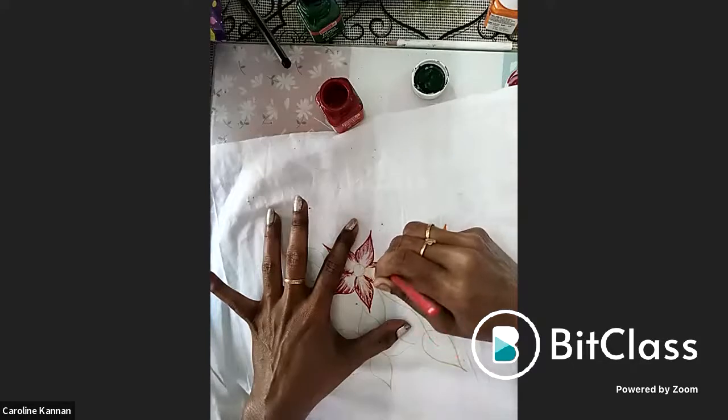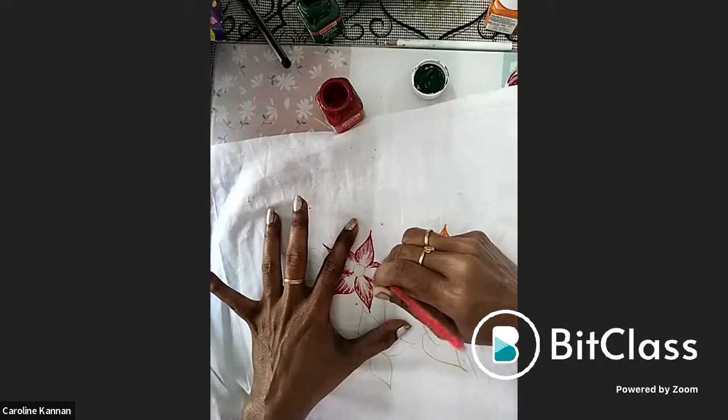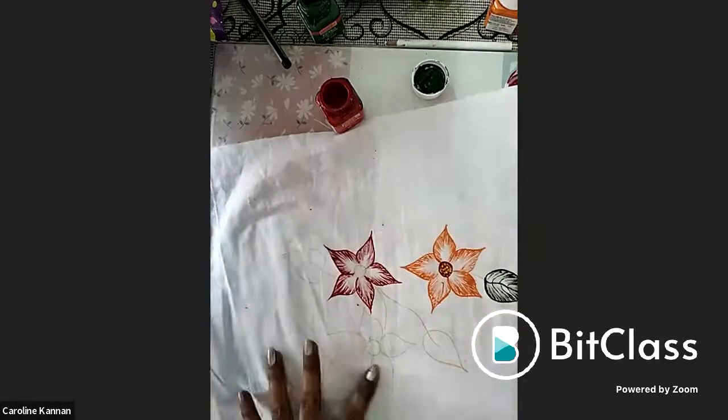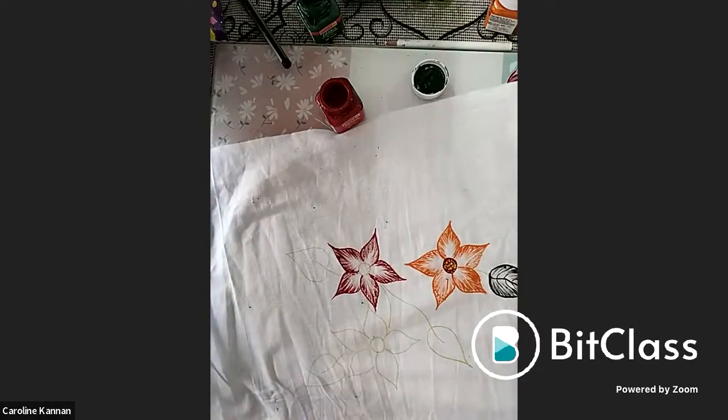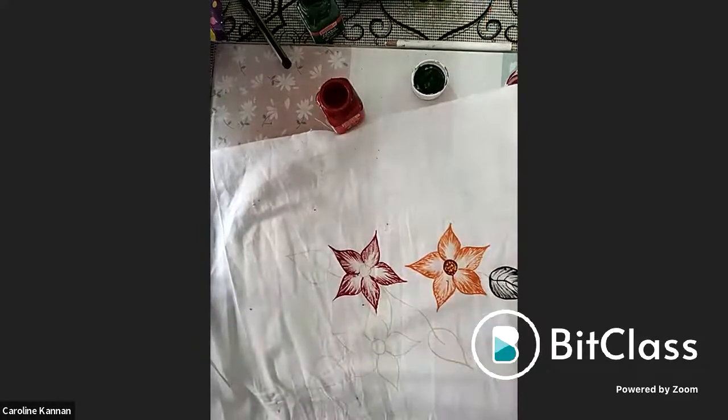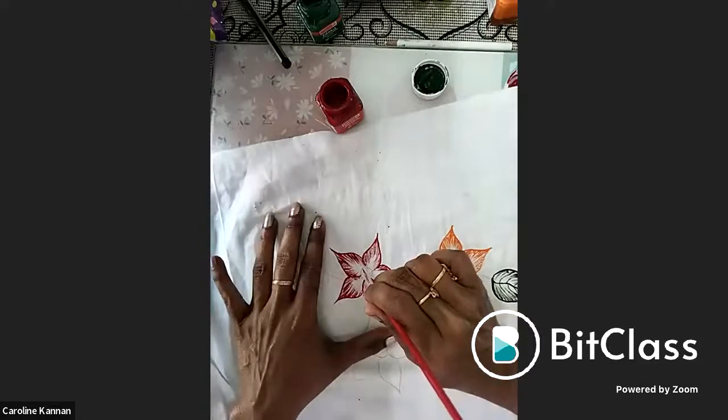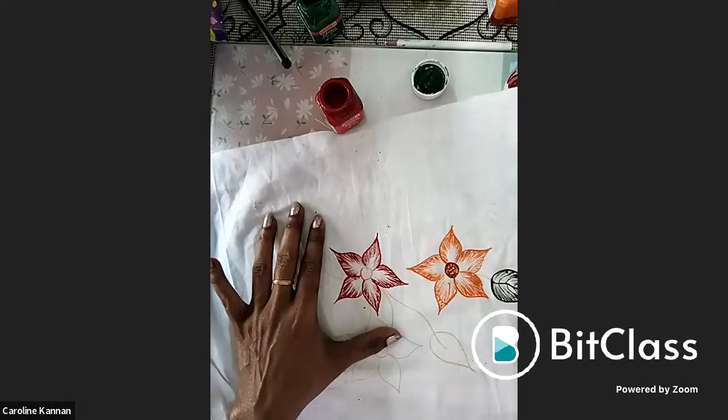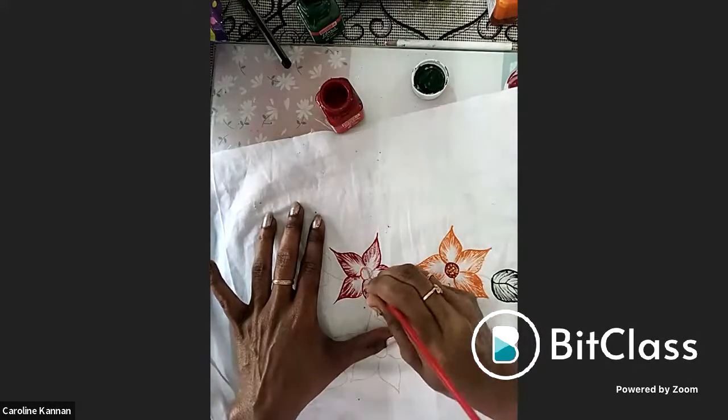So we will be doing the blending of 2 colors in one flower. And we'll also be learning to load your brush with 2 different colors. Some other techniques too are possible. The time is really less, Shilpa, because we have some surprise for you. And workshops are bound to 1 hour.